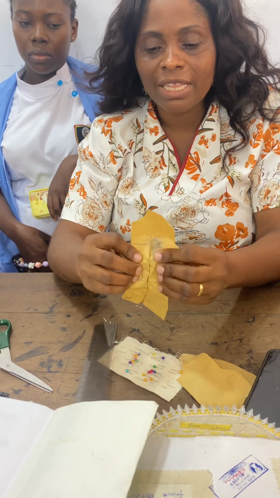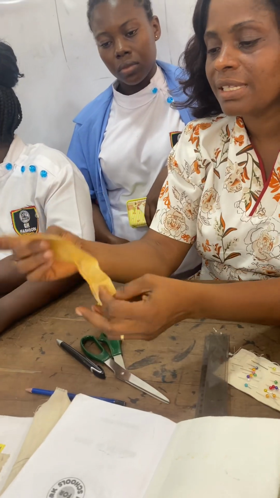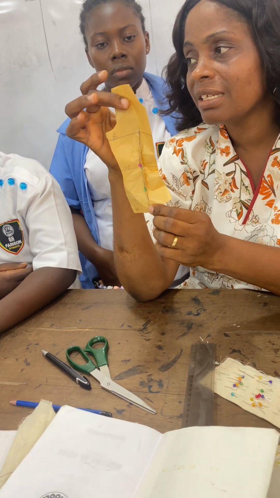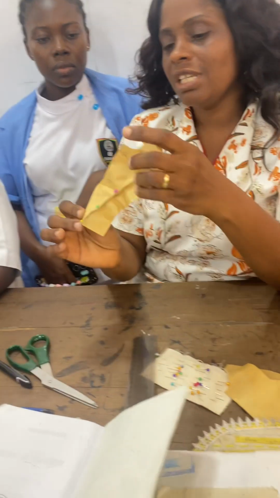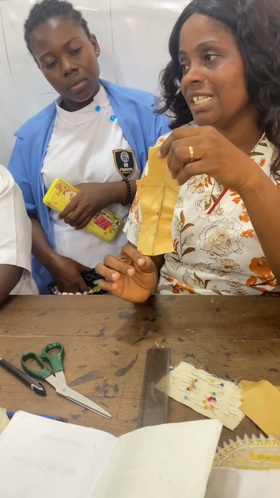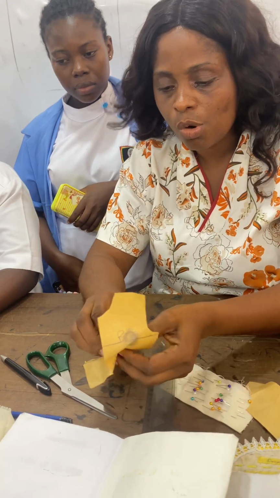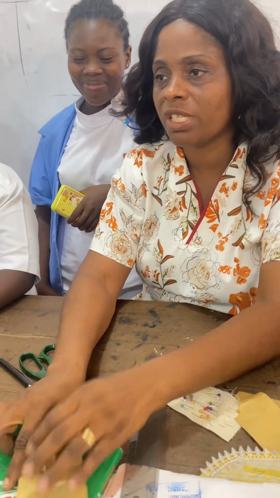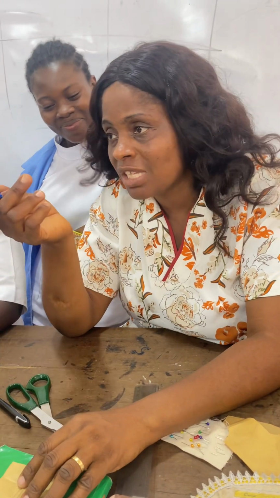Just check how the dart is. Can you see? You can see it's coming out nicely. Okay. Is it not the same as the one in our uniform? And you can transfer that to any part you want.